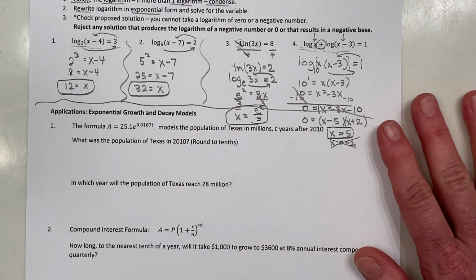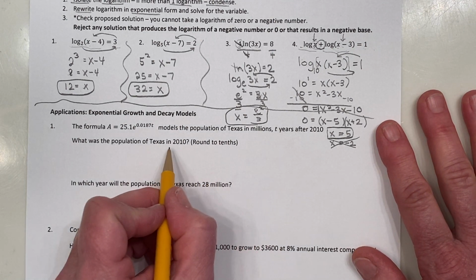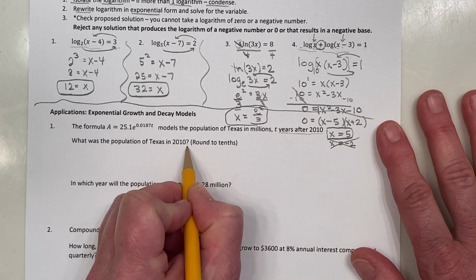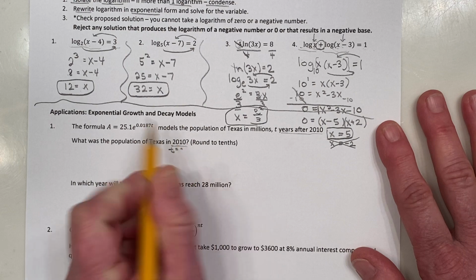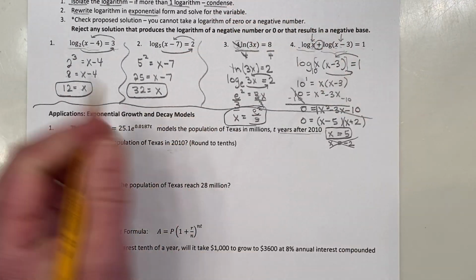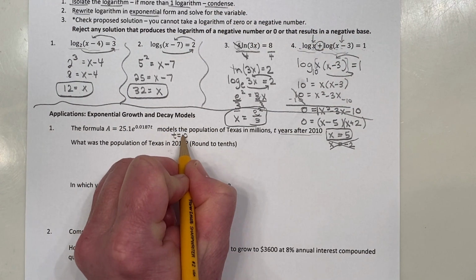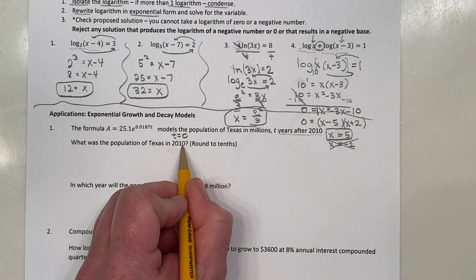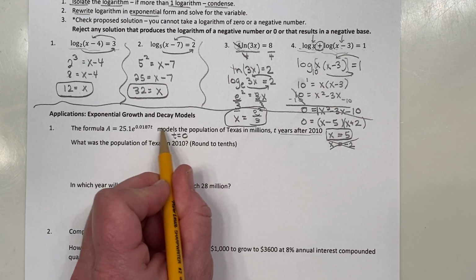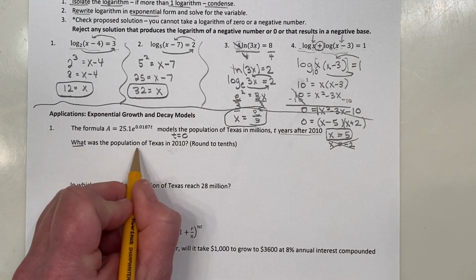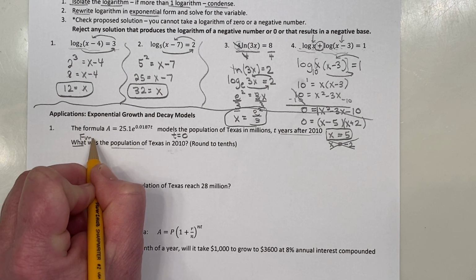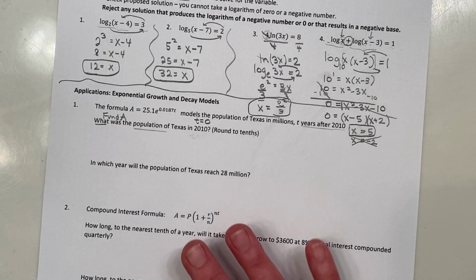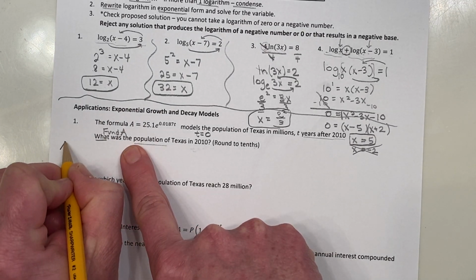Okay, well, first thing we have to identify is that if 2010 begins when we're using this model, that means that for this question, t equals 0. I'm going to put that above it because I think I'm going to need this room. If it had asked me what the population of Texas was in 2015, then my time value would be 5, and I'd be using 5 for my t. So what was the population of Texas? We're finding A, because A represents the population, round to the tenths. Got it. So we're going to find A.